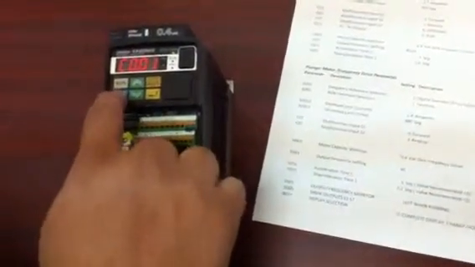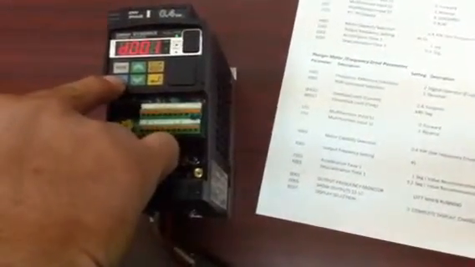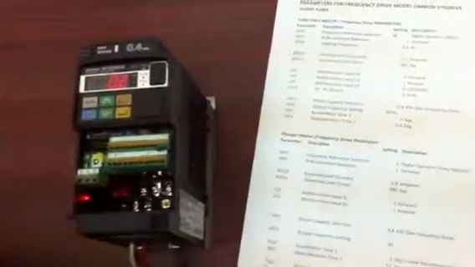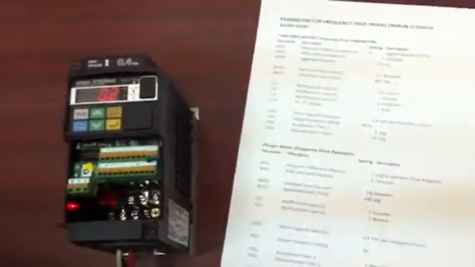Now that you have defined that, with this blue button you can browse between the kinds of parameters: the A, the B, the C, and all of them. The first parameter I want to go through is A001. This is the frequency reference selection, which means it's going to use the digital operator parameter F001, defined in here. Sometimes this is defined like a potentiometer on one of these terminals, but in this case we need to make sure that it's 02.